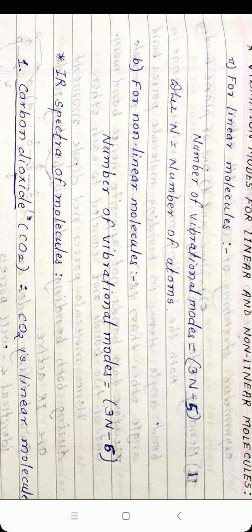If the molecule is linear, then the number of modes of vibration is 3n minus 5, where n is the number of atoms present in that molecule.